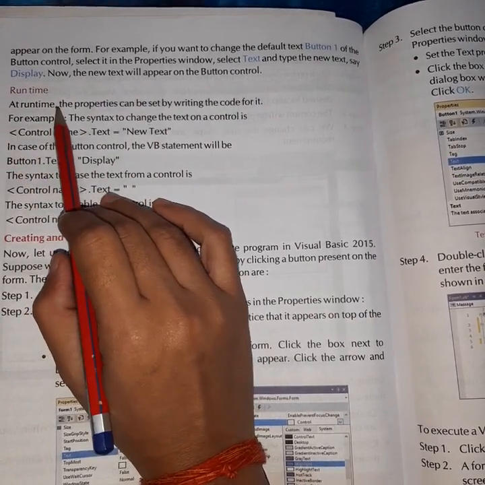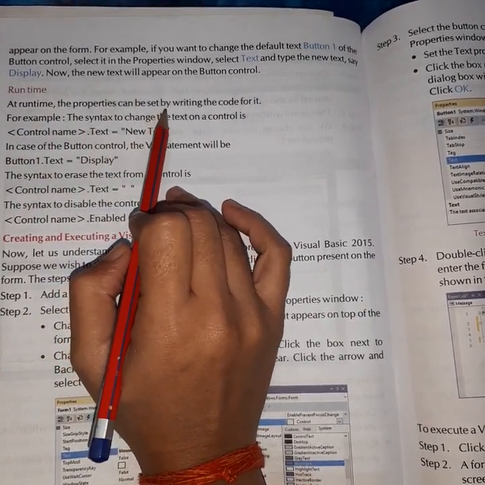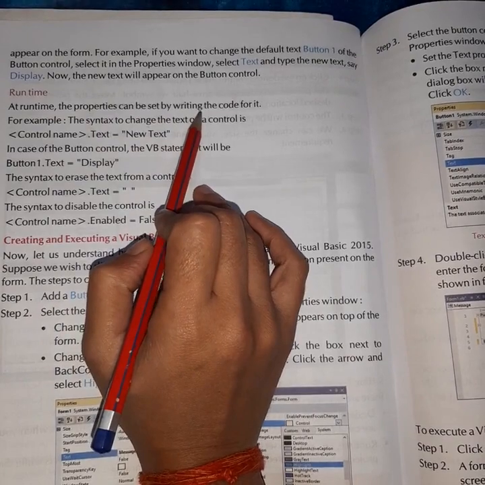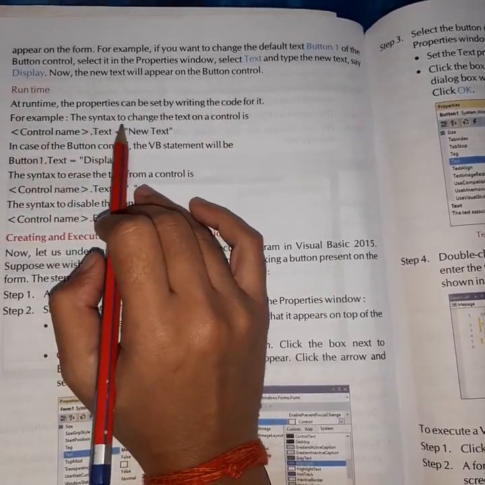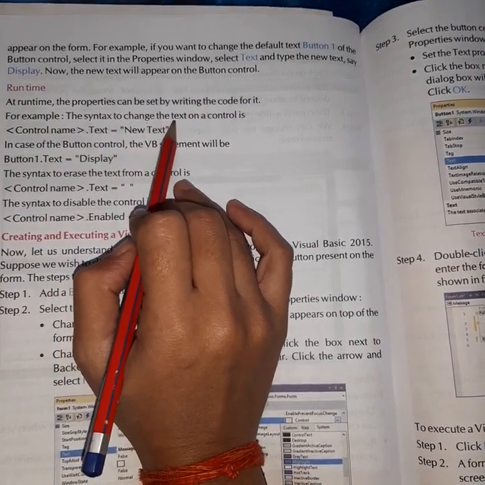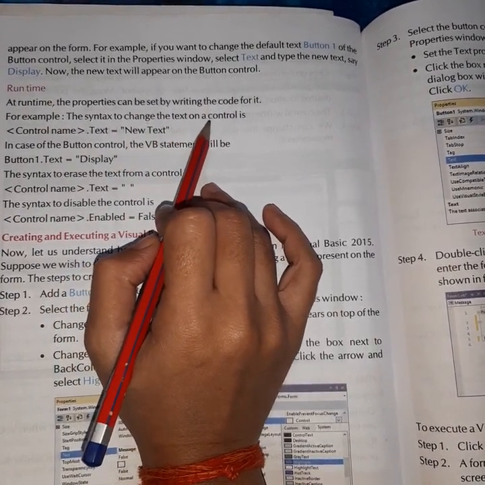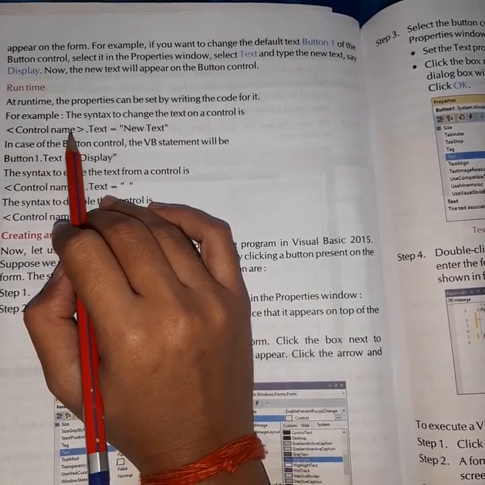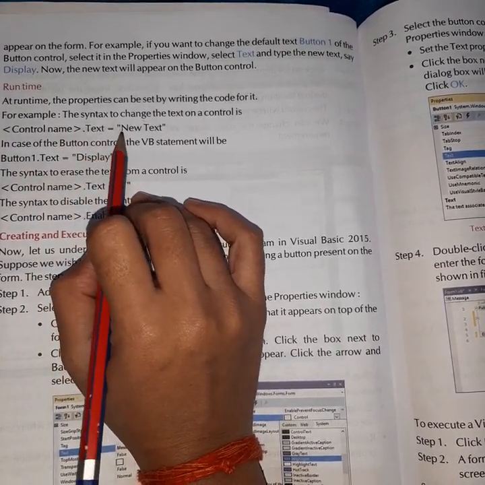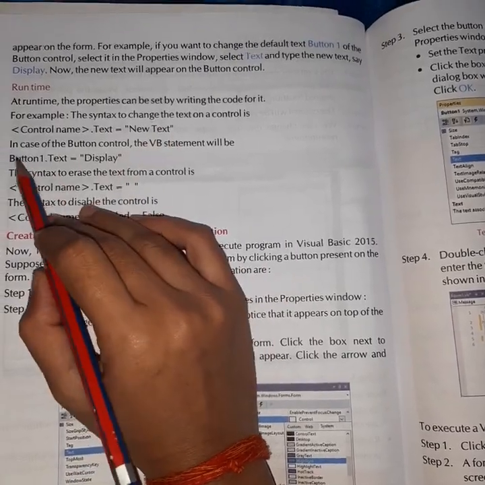Runtime. At runtime, the properties can be set by writing the code for it. For example, the syntax to change the text on a control is: control name.Text = new text.